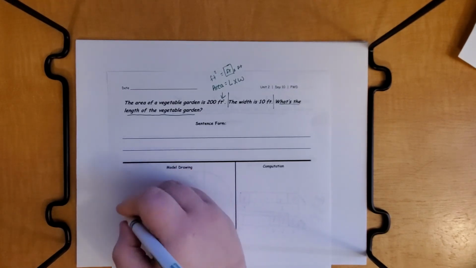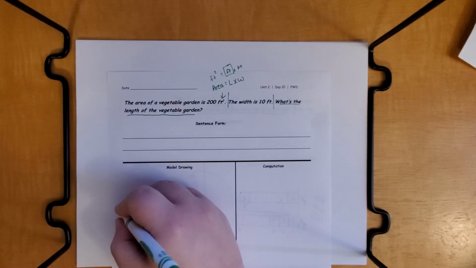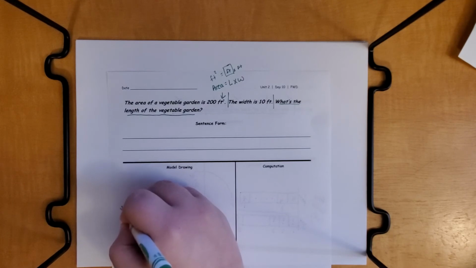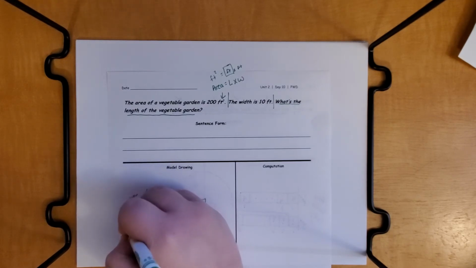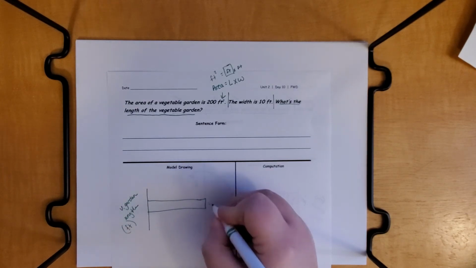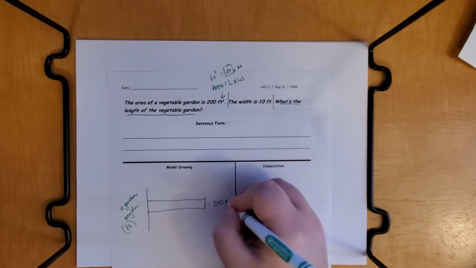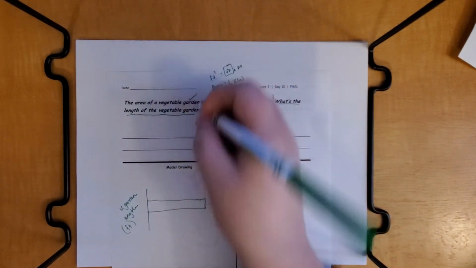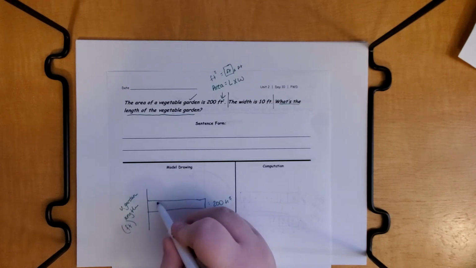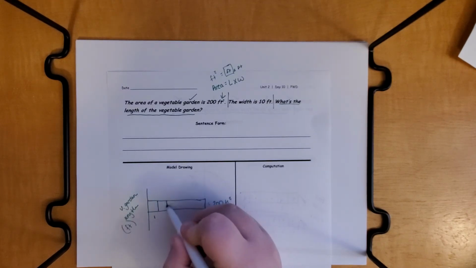So let's see, we're dealing with the veggie garden length. That's in feet. So we know that we're dealing with a total of 200 feet squared. That was this piece. And I know my width is 10.